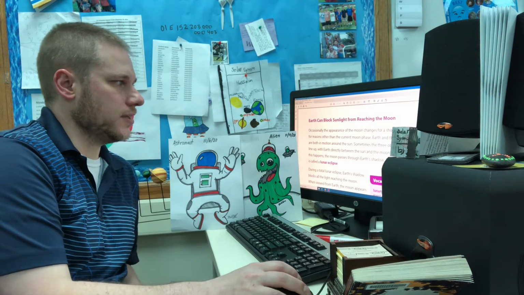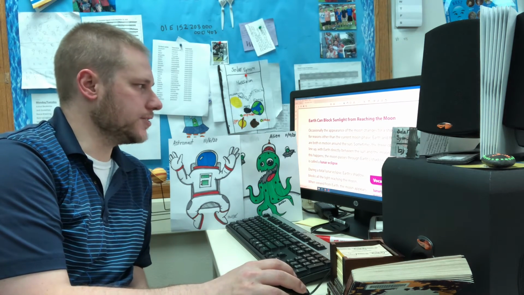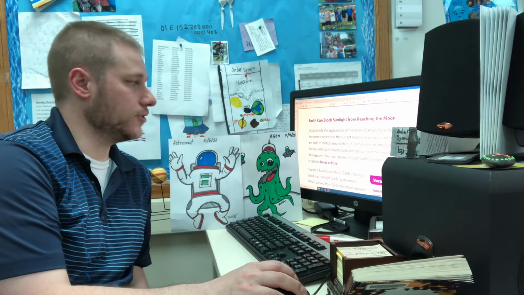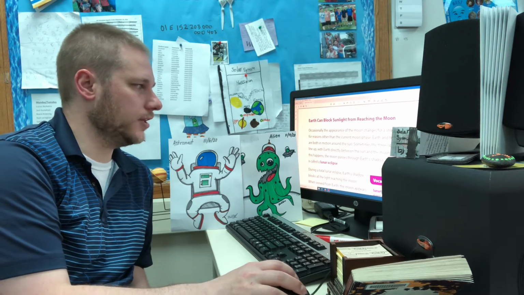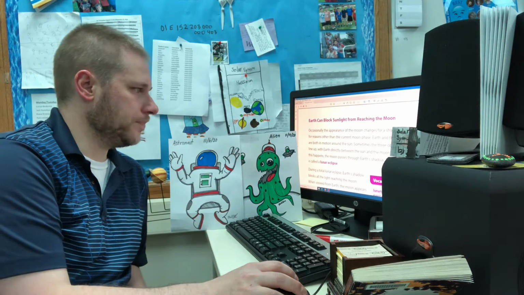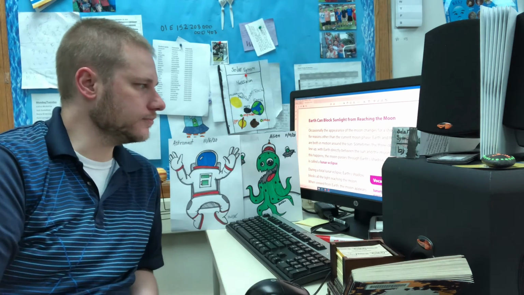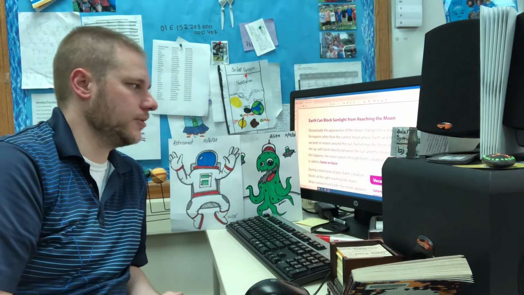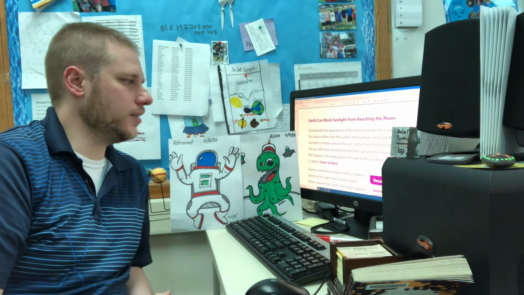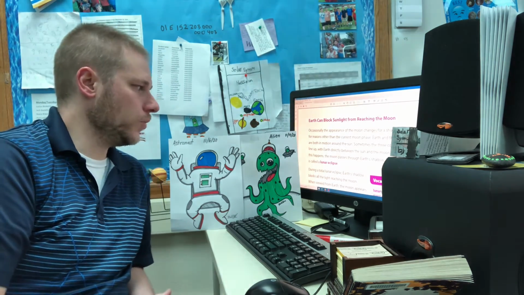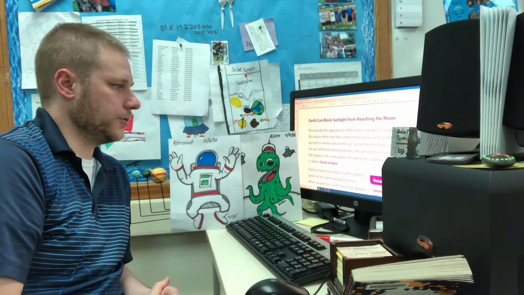Earth can block sunlight from reaching the moon. Occasionally, the appearance of the moon changes for a short time for reasons other than the current moon phase. Earth and the moon are both in motion around the sun. Sometimes the three objects line up with Earth directly between the sun and the moon. When this happens, the moon passes through Earth's shadow.